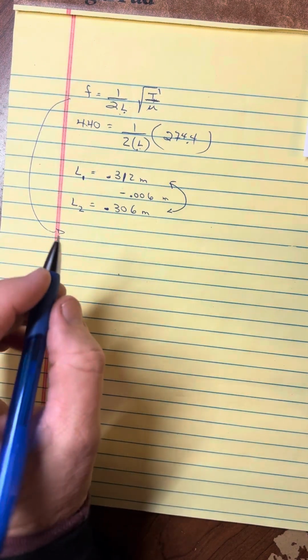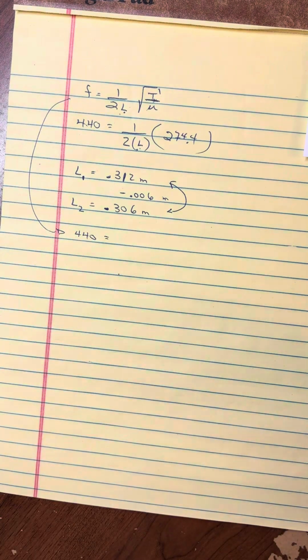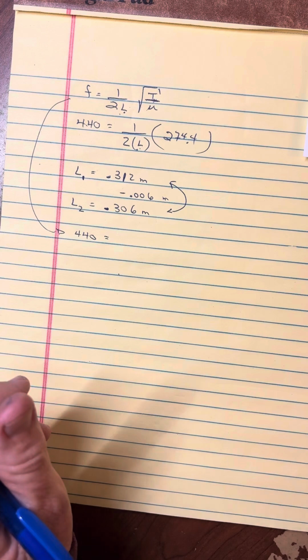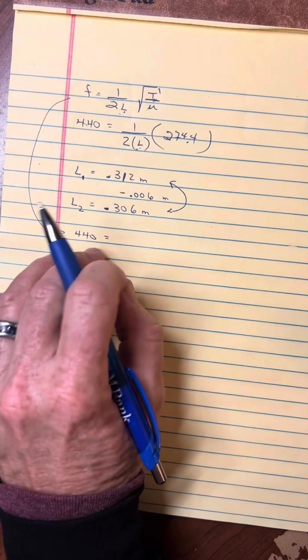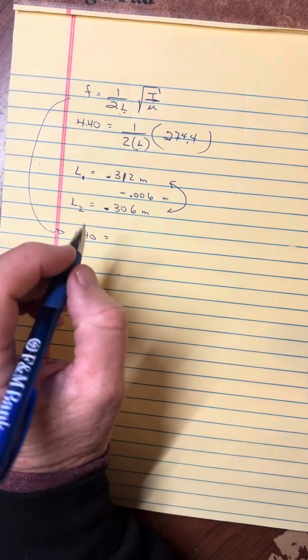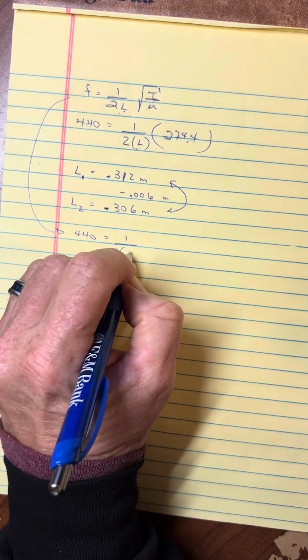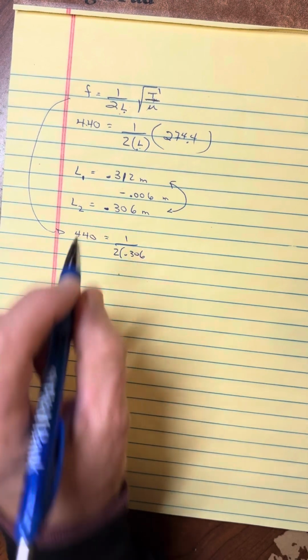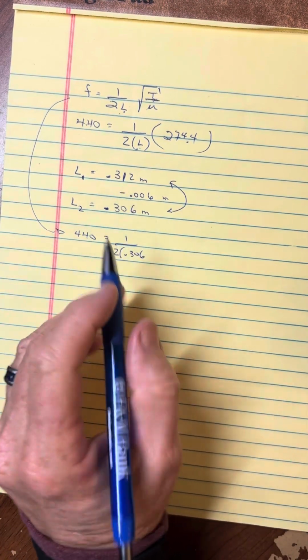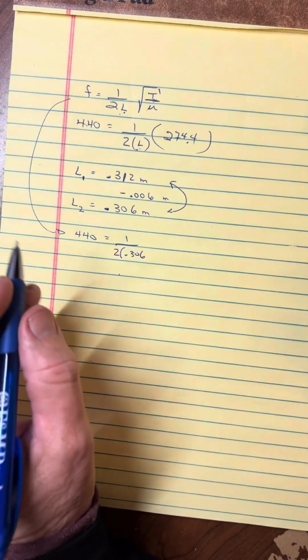Transferring this down here, after my tension has gone down, I still want it to give me a frequency of 440. The length, though, I'm willing to go down to is that, minus half the width of the finger, 0.006.